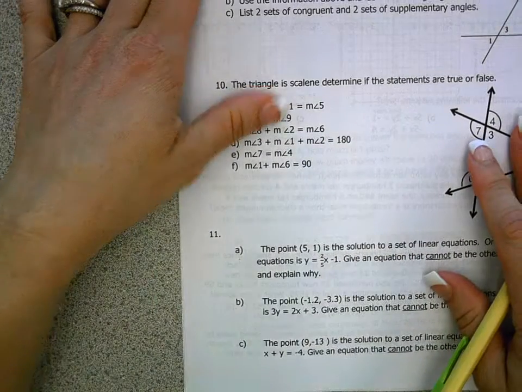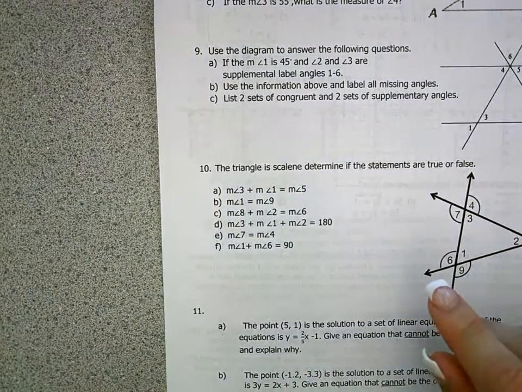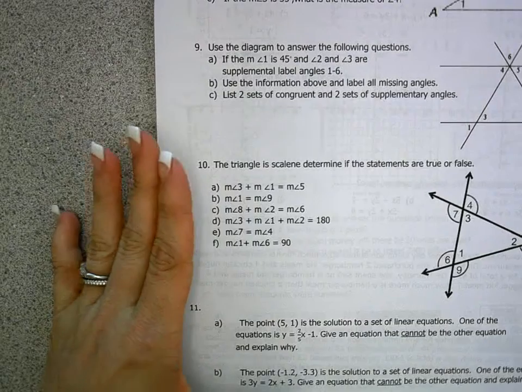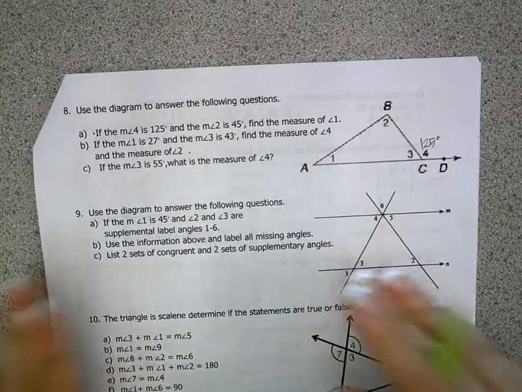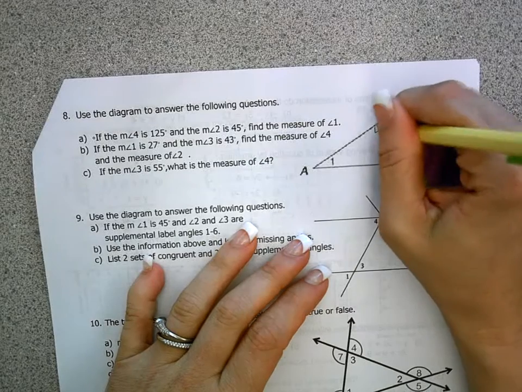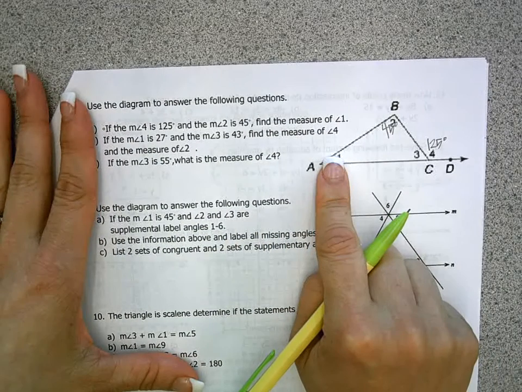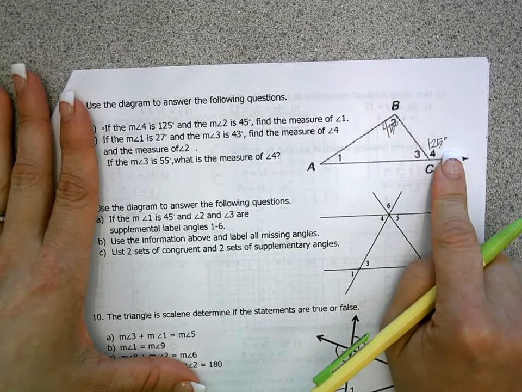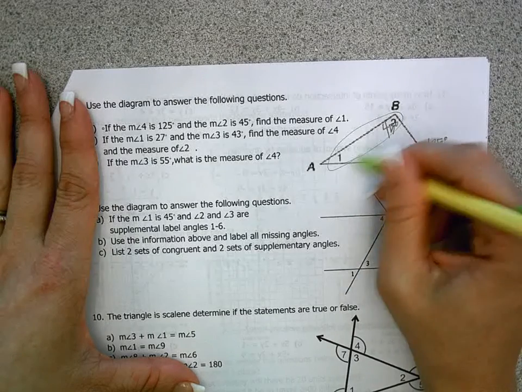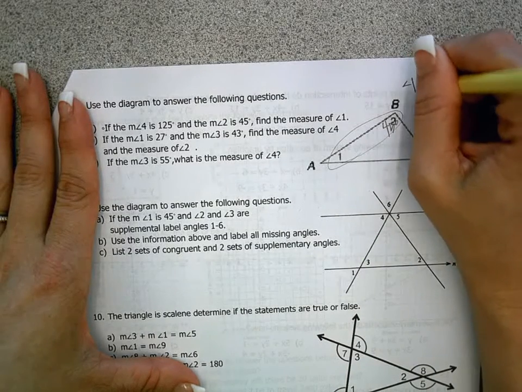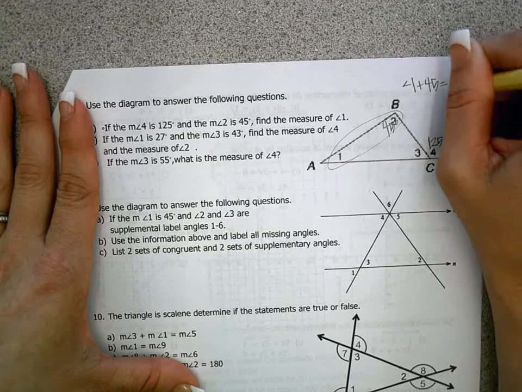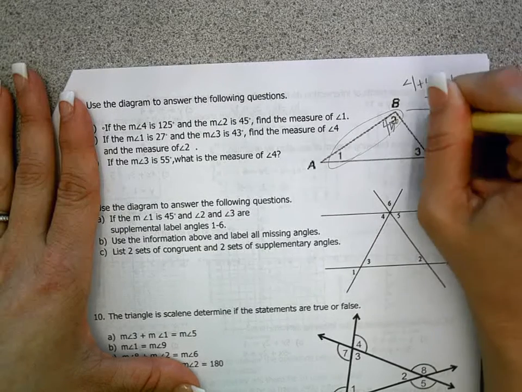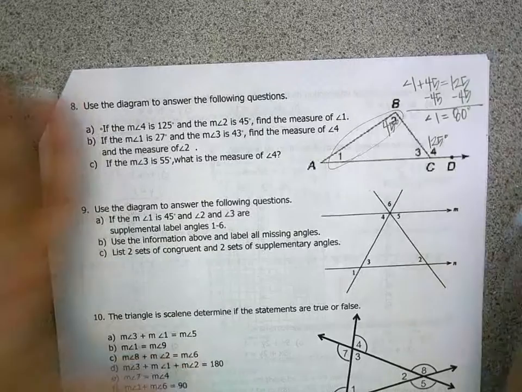Next one, number 8. It says you just use the diagram to answer the following questions. If the measure of angle 4 is 125 degrees, and the measure of angle 2 is 45 degrees, find the measure of angle 1. Okay, here we know that 125, this is an exterior angle. Exterior angles are equal to the two of these added together. So angle 1 plus 45 degrees would equal 125 degrees. You could subtract 45 from both sides and get an answer that angle 1 is equal to 80 degrees.